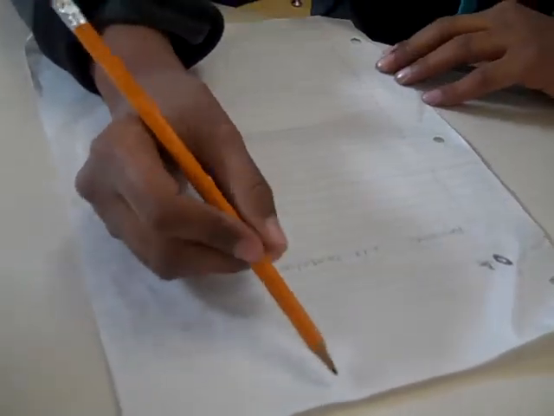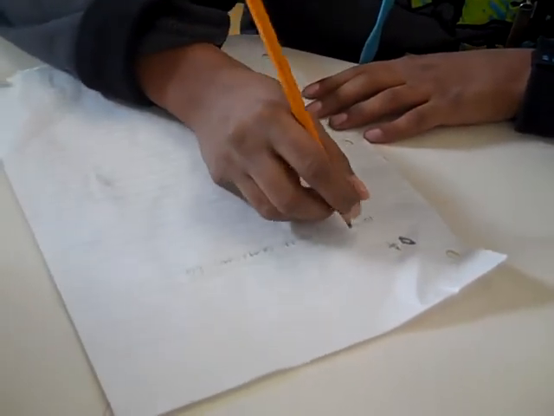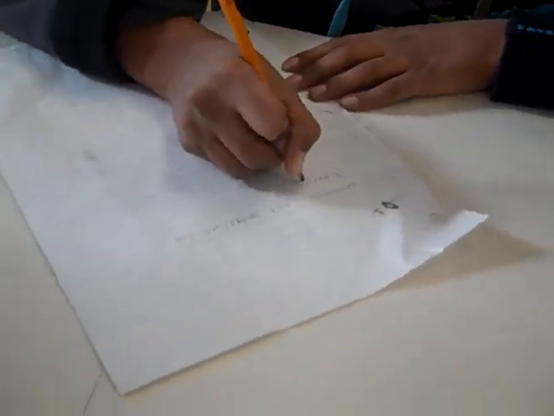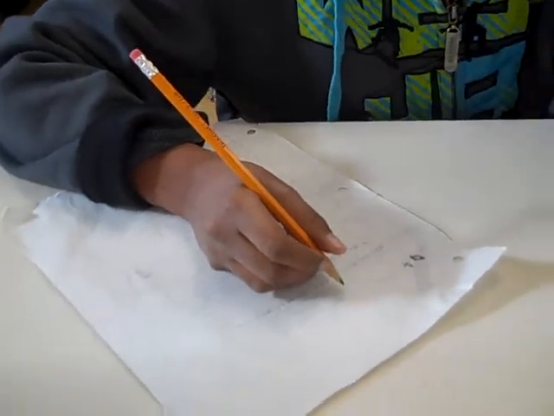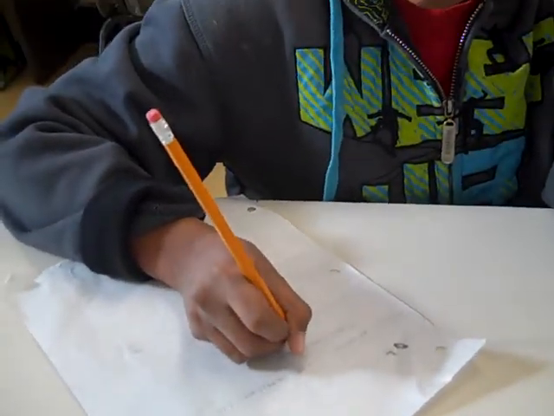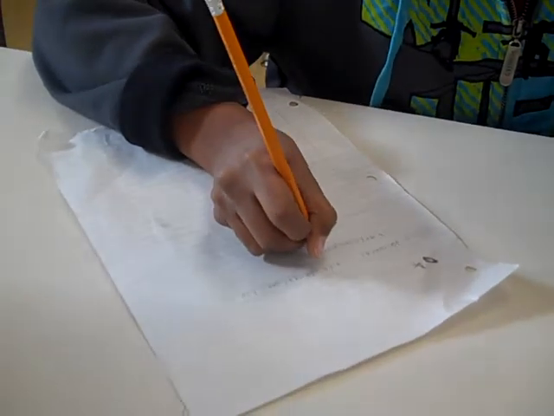And then you times the 100.99 times the 10, you get 24.09.